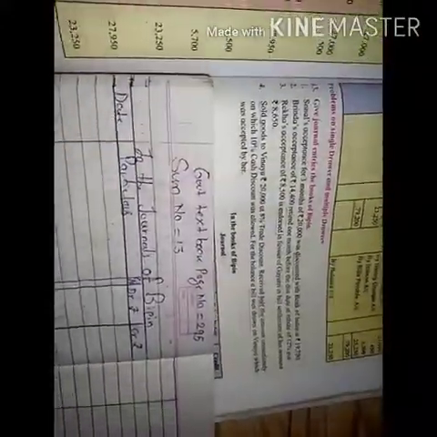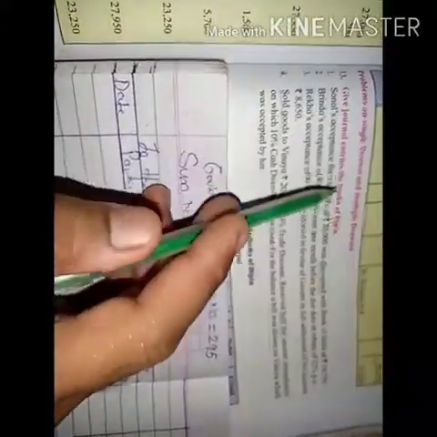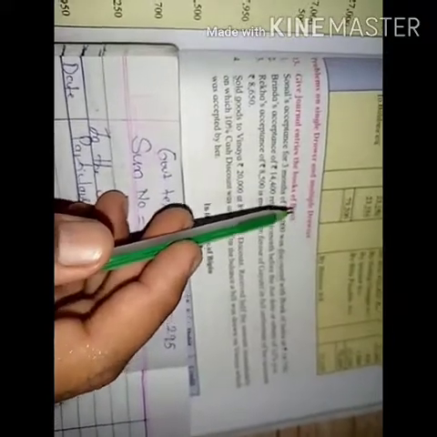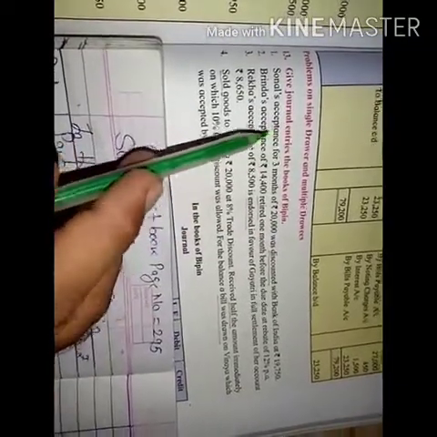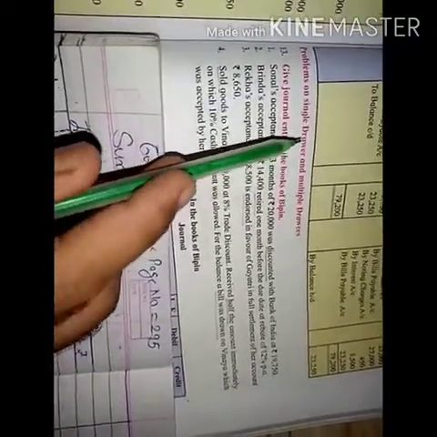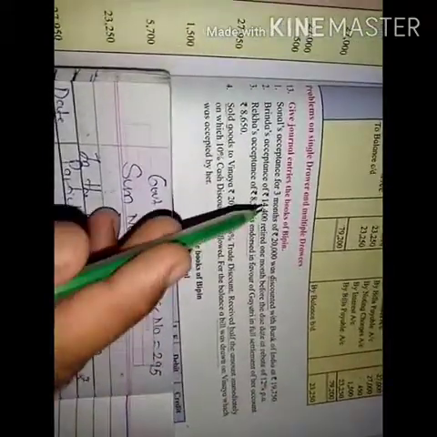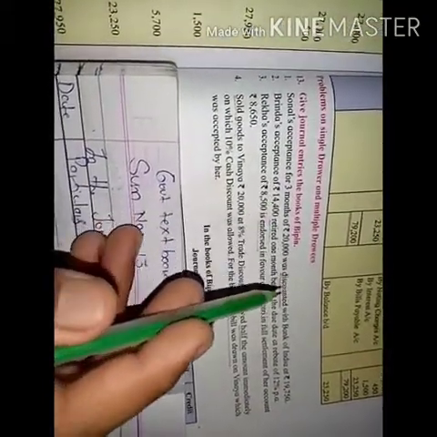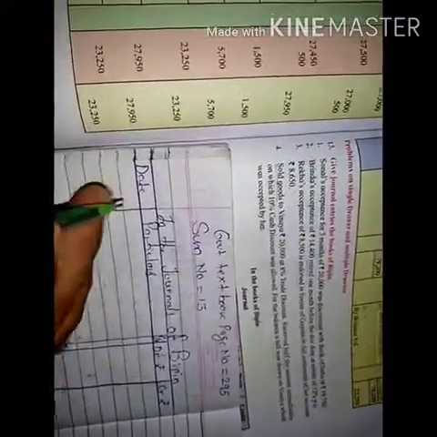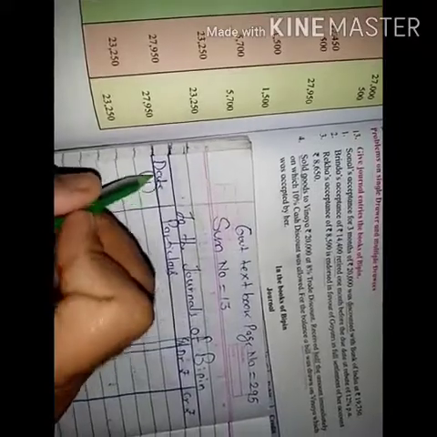Now, Sonal's acceptance. This is in the books of Bipin. Most probably the name given in the sum is the drawer, because this problem is known as one drawer multiple drawee, that is, single drawer multiple drawee. Sonal's acceptance for 3 months of 20,000 was discounted. In this sum no date is given, so we are going to write number 1.